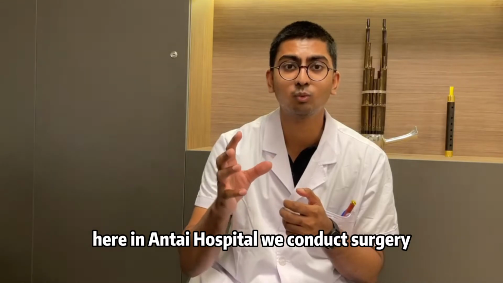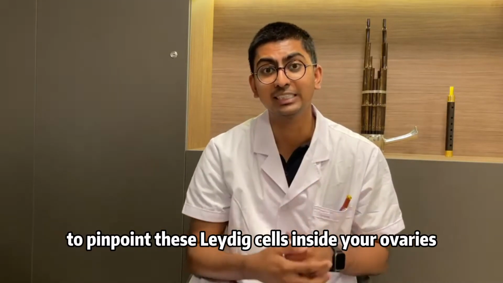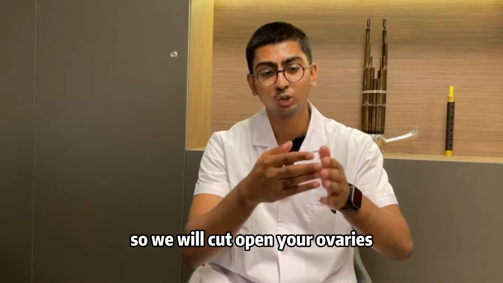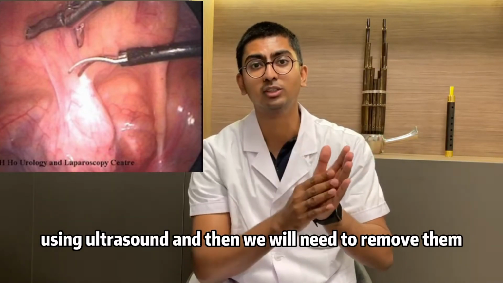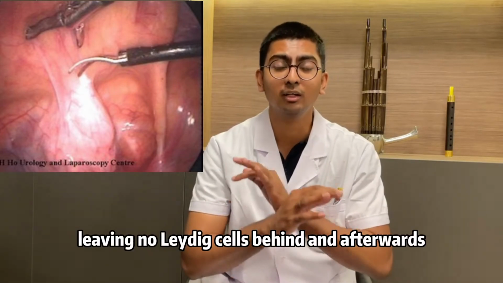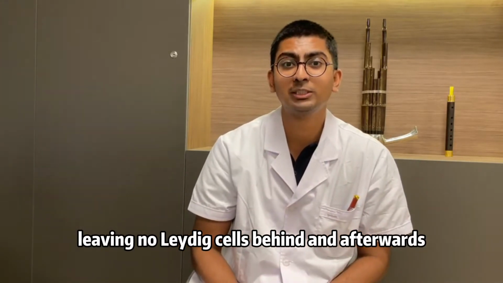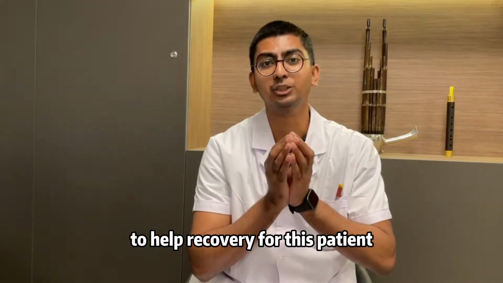Here at Antai Hospital, we conduct surgery, using 3D laparoscopy to pinpoint these Leydig cells inside your ovaries. We'll cut open your ovaries, find all these Leydig cells using ultrasound, and then remove them surgically one by one, leaving no Leydig cells behind. Afterwards, we will also apply a bioadhesion barrier to help the patient's recovery.